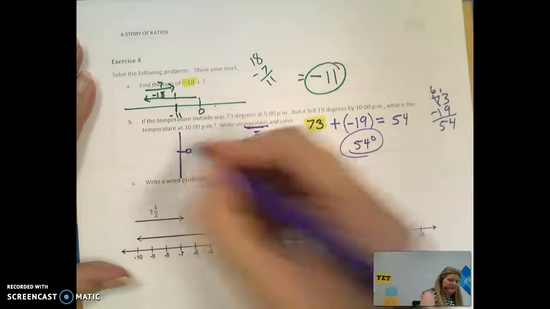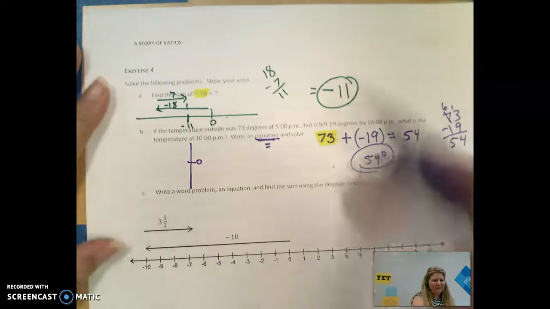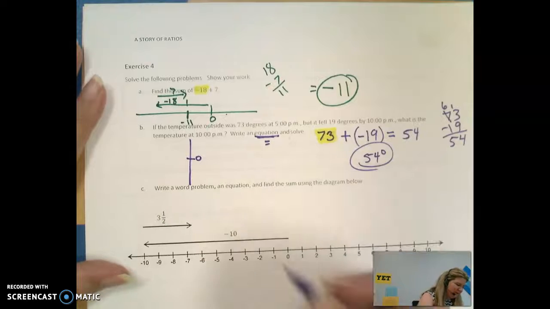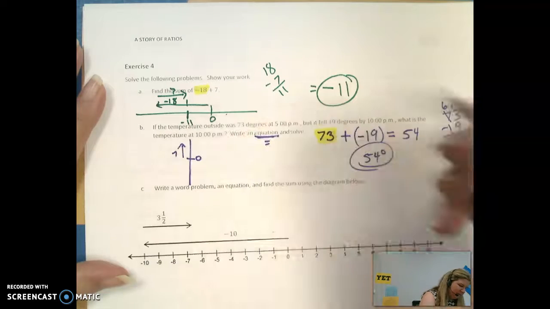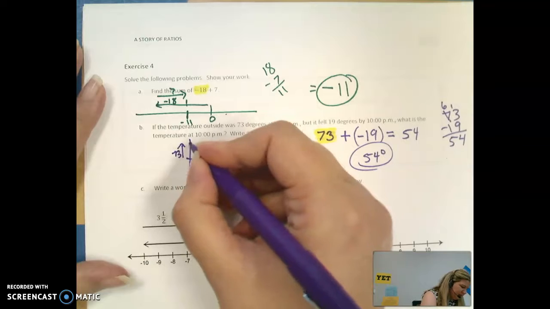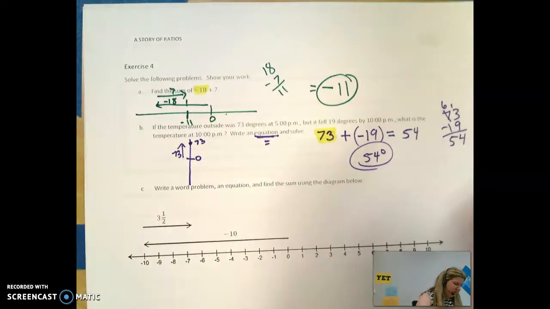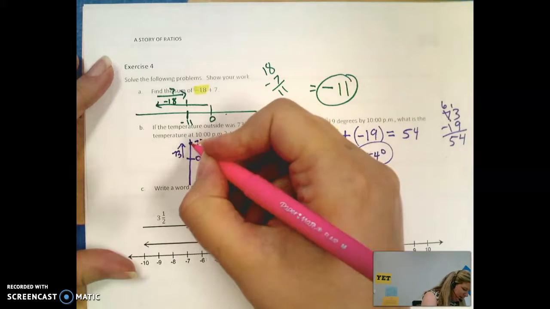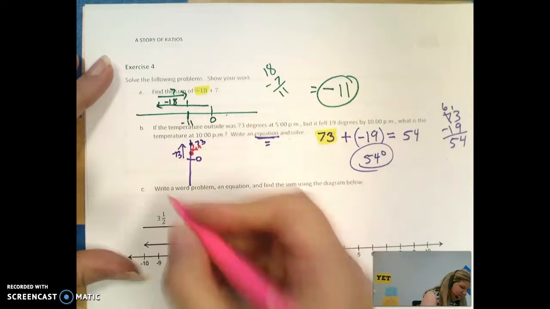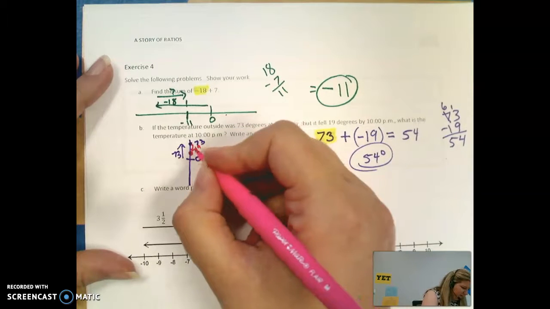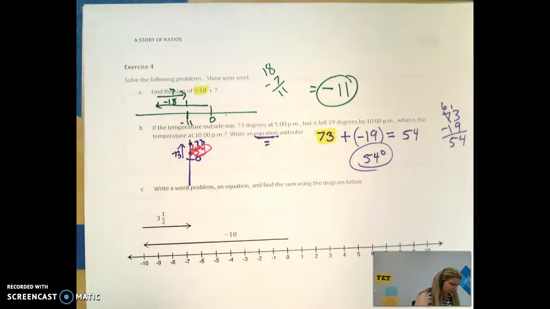When I'm doing temperature, I feel like I need a vertical number line, so that's what I'm going to use. I would start by going up 73, so I'm here at 73. Then I would go down 19, and that gives, this is not drawn to scale, 54 for the answer.